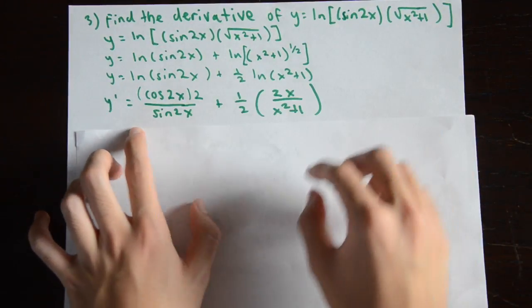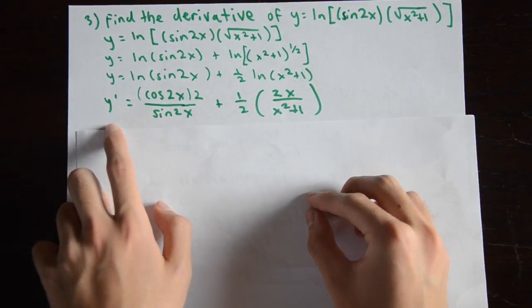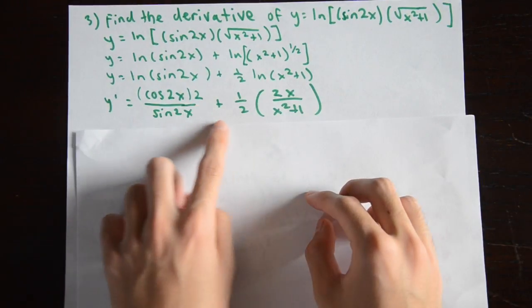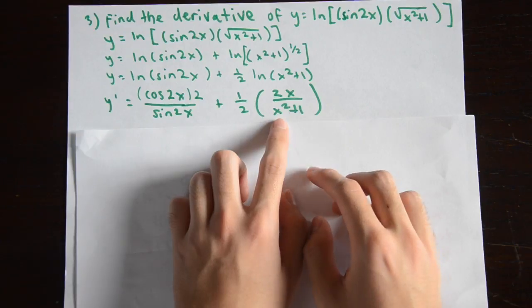Then we're going to find the derivative of everything to get y prime equals cosine 2x over sine 2x times 2 plus 1/2 times 2x over x squared plus 1.